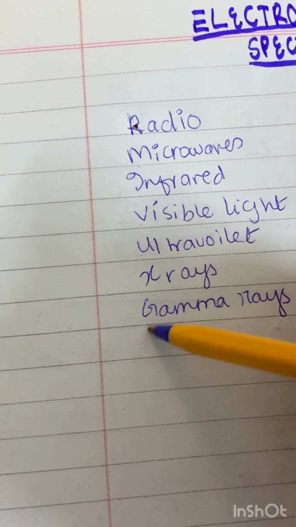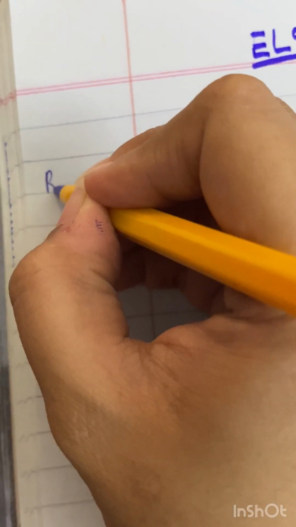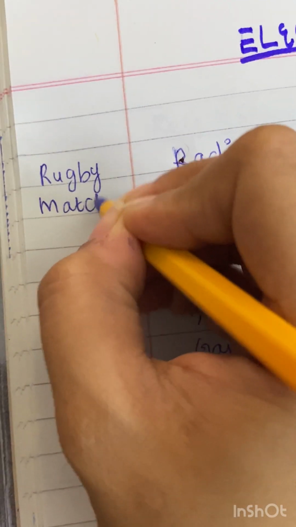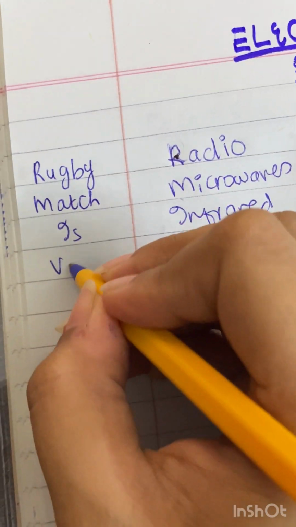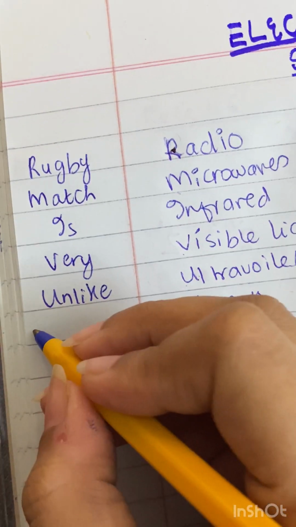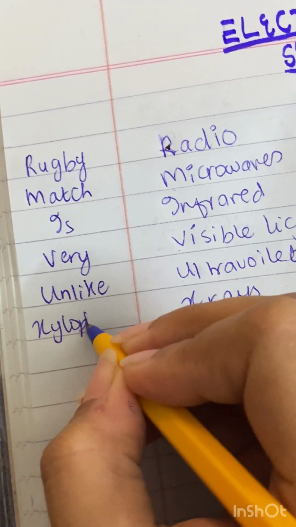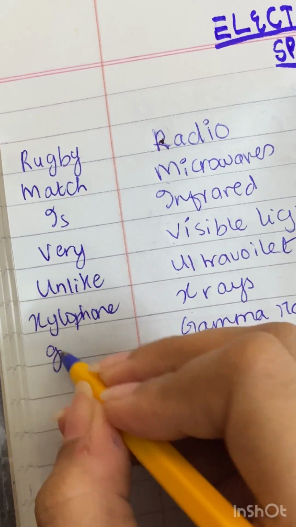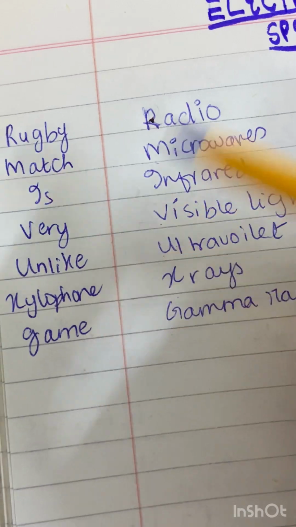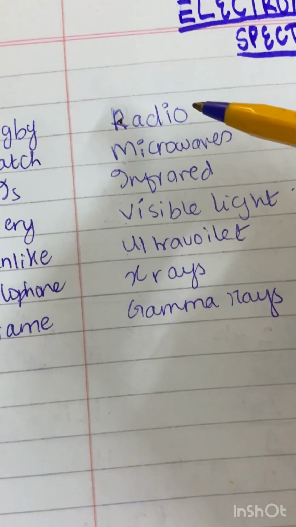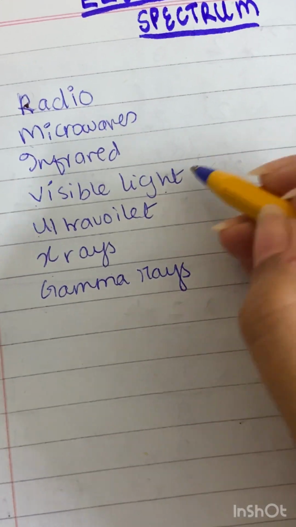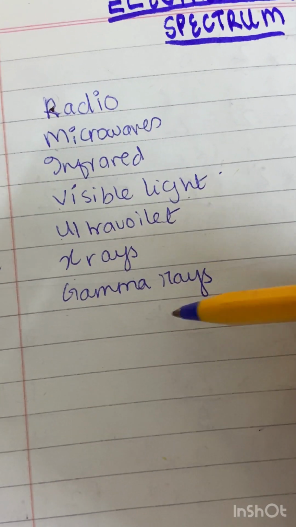very unlike xylophone game. So I'll write that down over here as well. Rugby, match, is, very, unlike, xylophone game. Now there are more, obviously there are more mnemonics as well, but this is the one that I remember, and I've always remembered it this way. So we have radio waves, microwaves, infrared, visible light. Then visible light further contains the VIBGYOR spectrum, ultraviolet, X-rays, gamma rays.